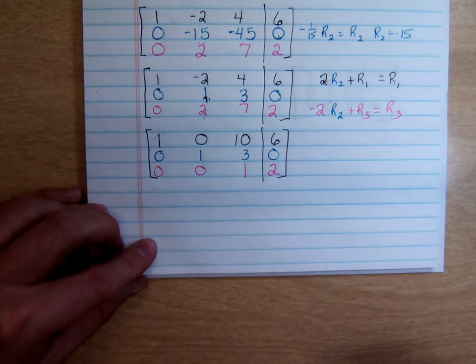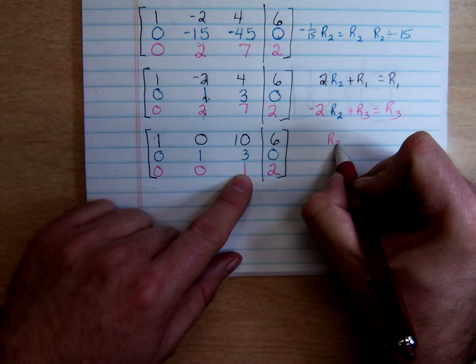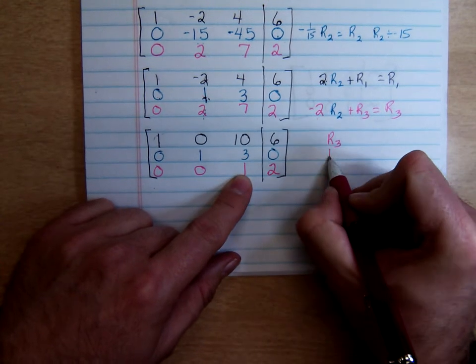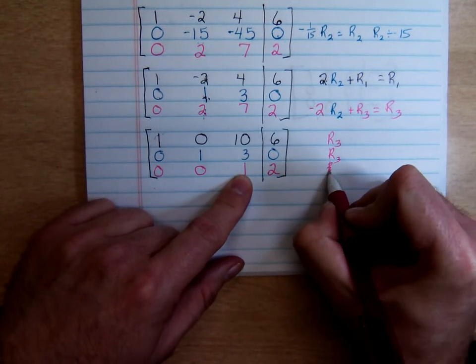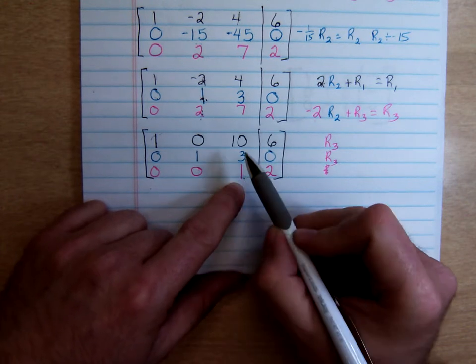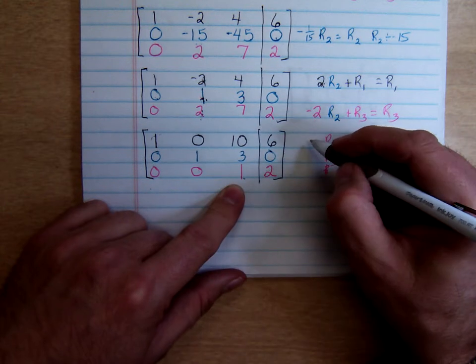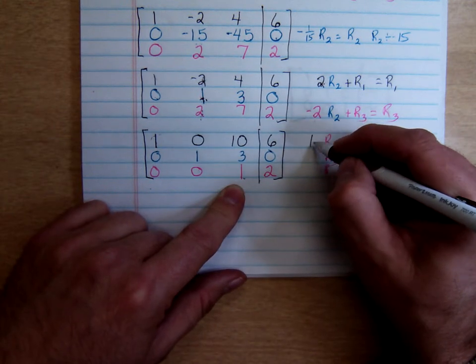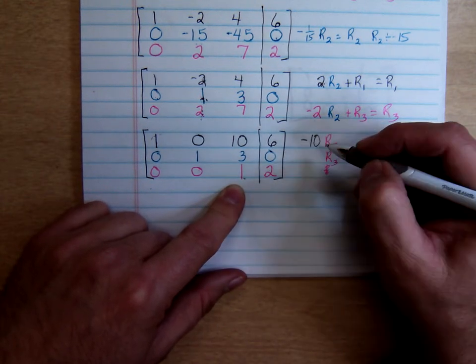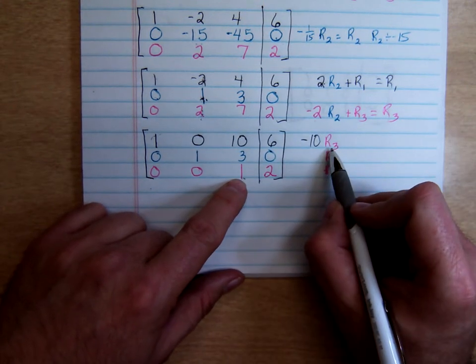So let's write out the operations. What are we going to have to multiply this pink 1 by if I want a 0 where this 10 is? Not positive 10, but negative 10. All right? Negative 10 times row 3. That would put a negative 10 here.